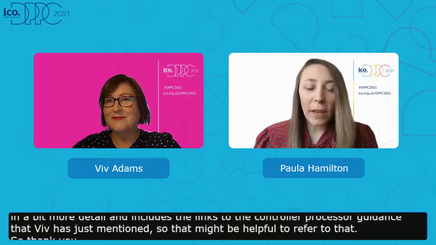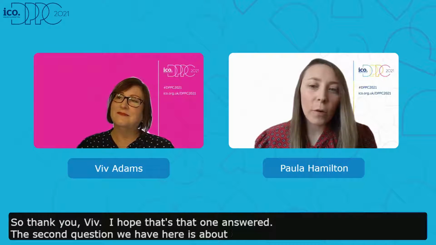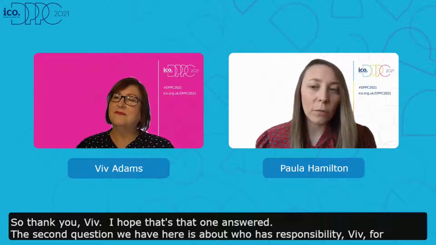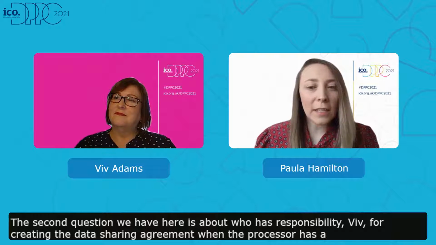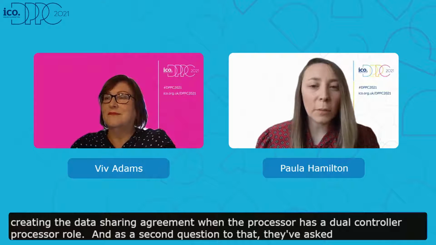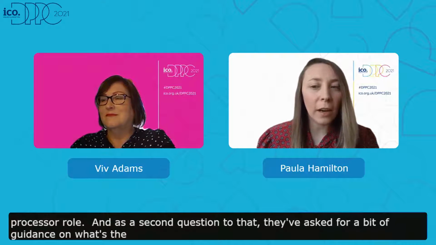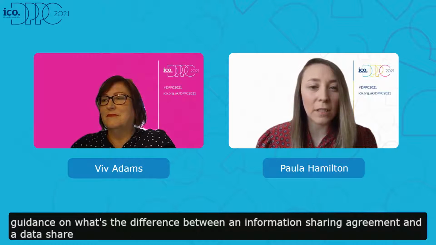The second question we have here is about who has responsibility, Viv, for creating the data sharing agreement when the processor has a dual controller-processor role. And as a second question to that, they've asked for a bit of guidance on what's the difference between an information sharing agreement and a data sharing agreement, if there is indeed any difference.